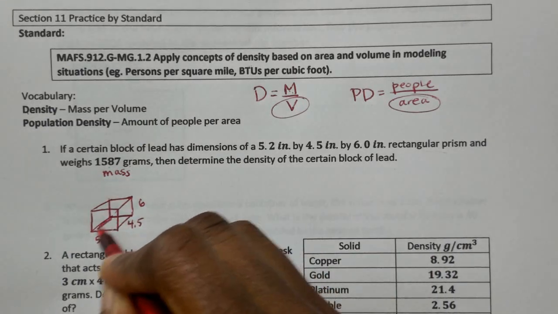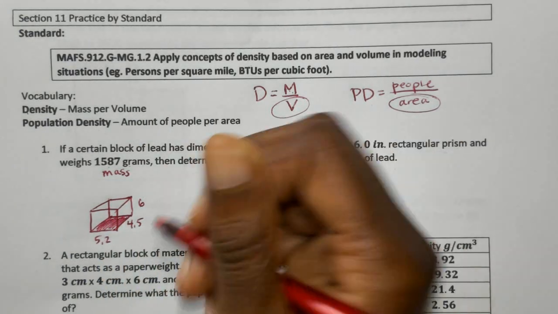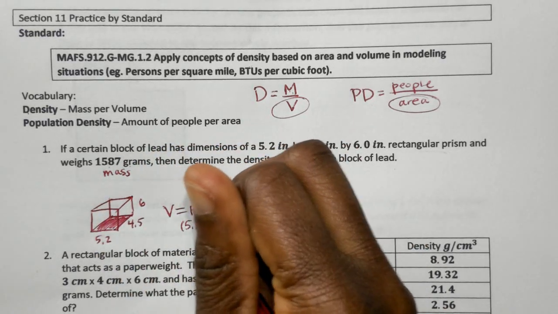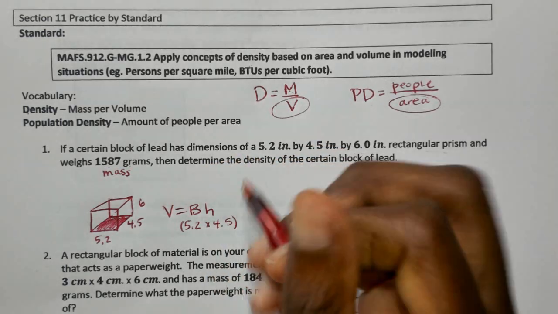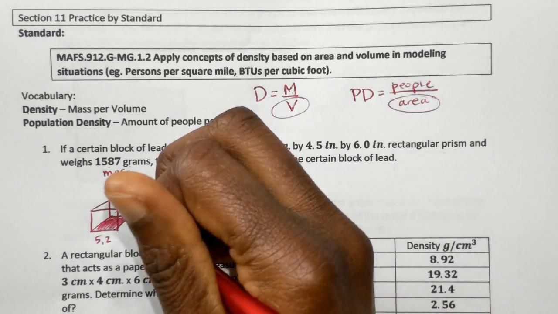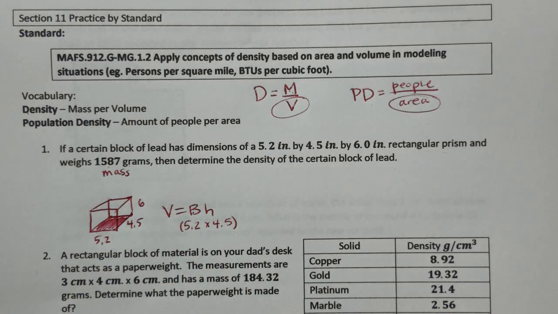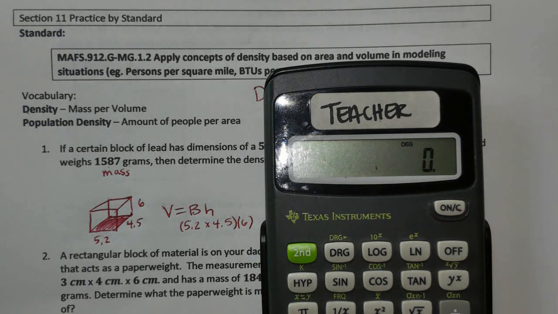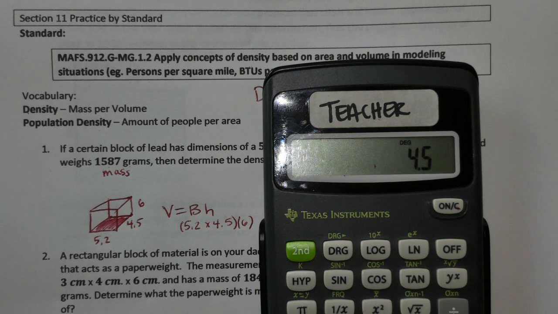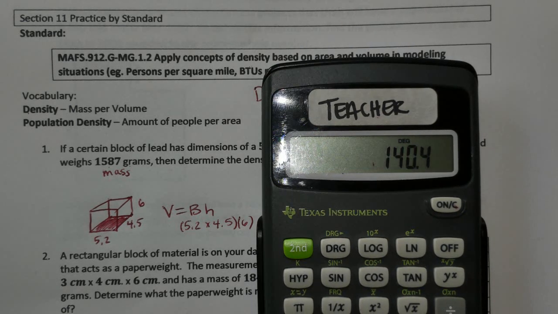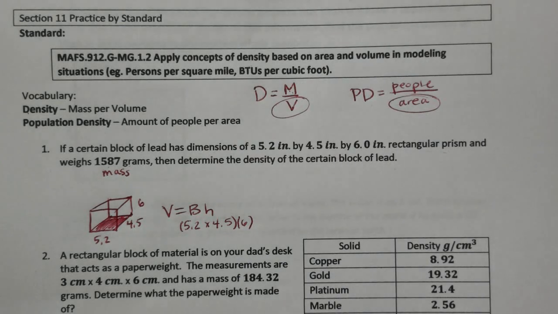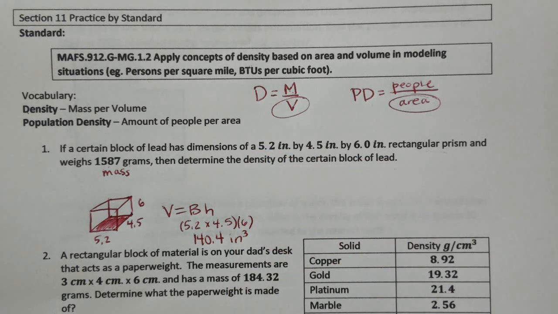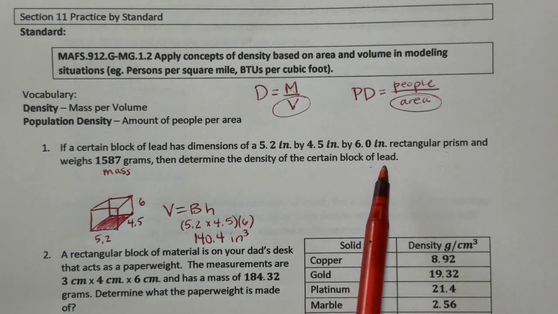So remember, volume is taking an area, so we figure out the area of the base shape, which is a rectangle, which in this case is 5.2 times 4.5, and then we times that by filling it up, we times it by the height. So we have to have this layer 6 inches high, so we multiply all 3 of those numbers, so our volume is going to be 140.4 cubic inches. Okay, so that's the volume for this particular block of lead.